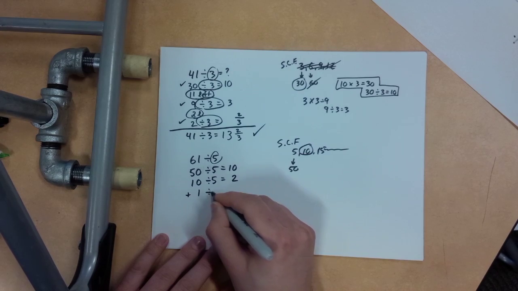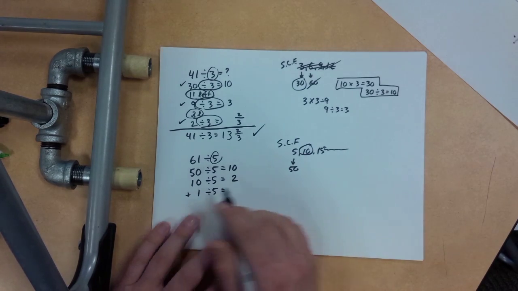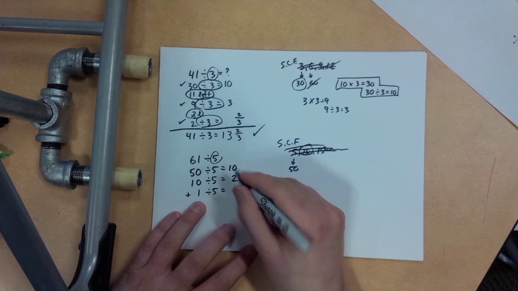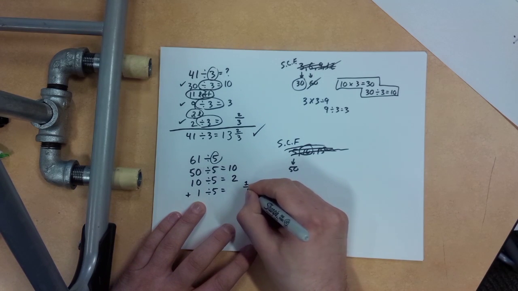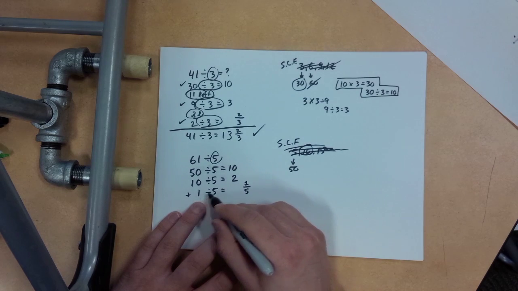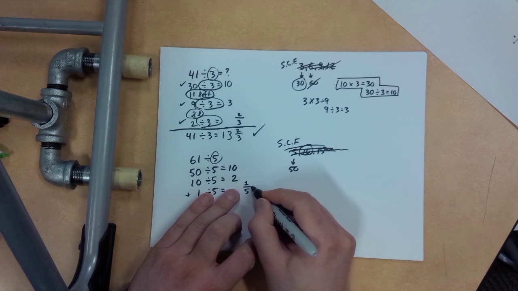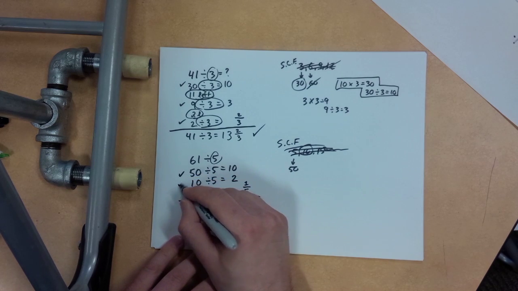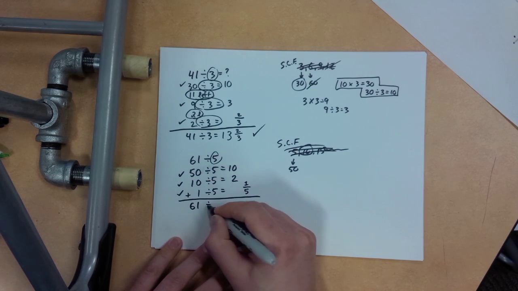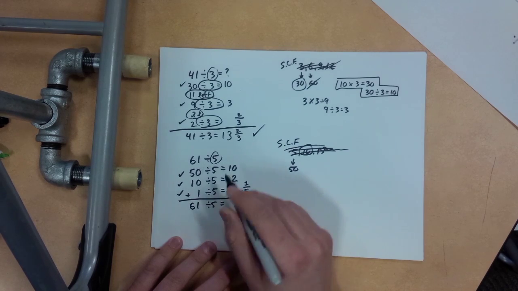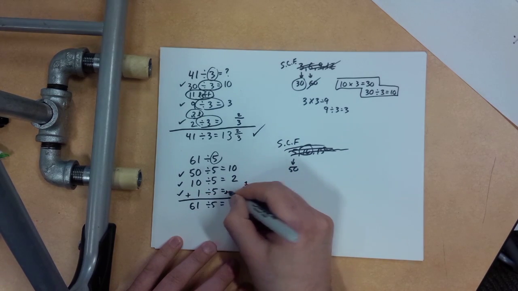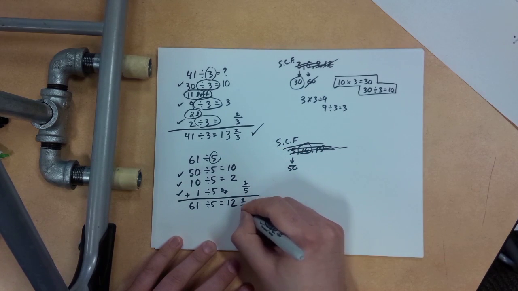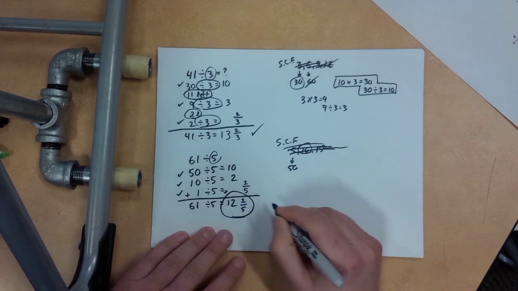I only have to add one more: 1 divided by 5. Now this is too small. It's smaller than all the numbers on the skip count list. So once it's too small, I'm just going to rearrange it. I'm not doing any actual calculation. 1 divided by 5 equals 1 divided by 5. No calculation at that stage at all. I add these three lines together and I get 61. My action is always the same: divided by 5 equals. And then I'm adding 10 plus 2, which is 12, and 1 divided by 5. So my answer is 12 and 1 divided by 5.